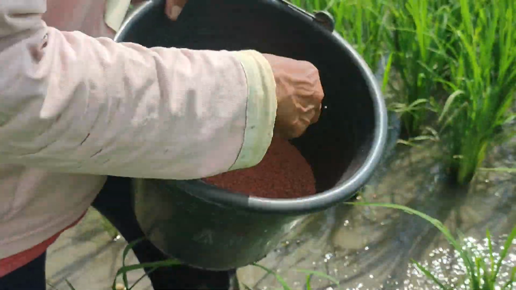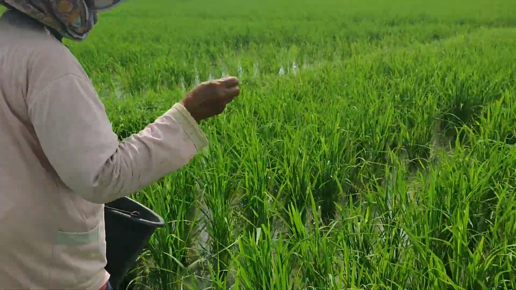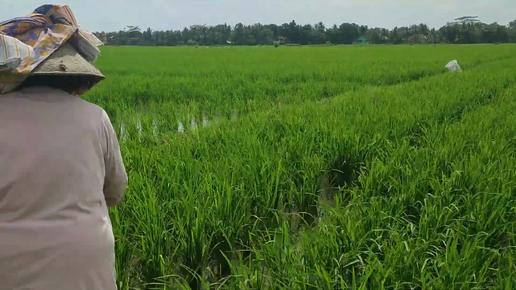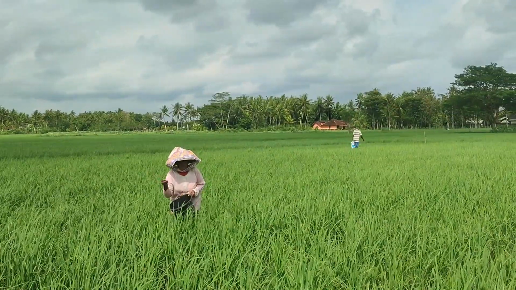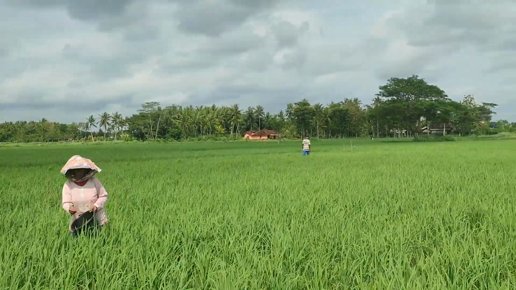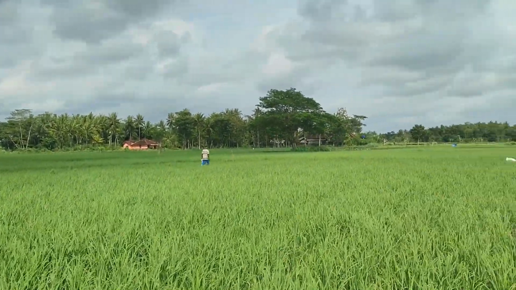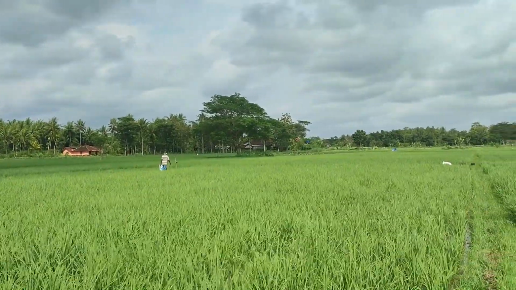Next, after 1 week, do a test with BWD and don't forget that if the results are less than optimal, add approximately 10% more urea. Testing is carried out once a week with BWD. 30 days after planting, give Ponska again with the remaining 50%.